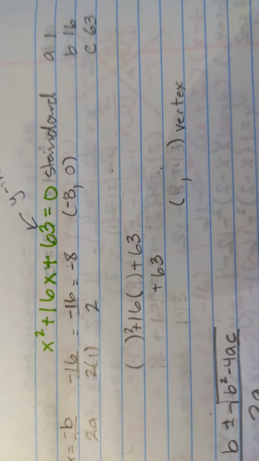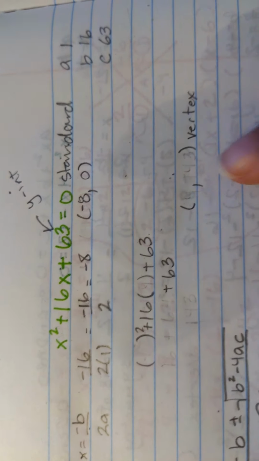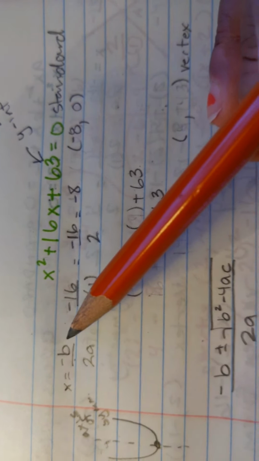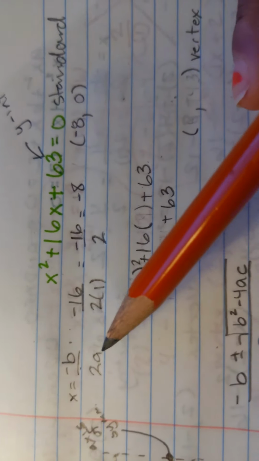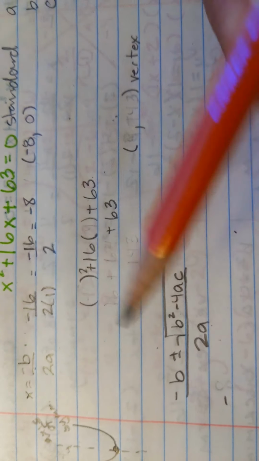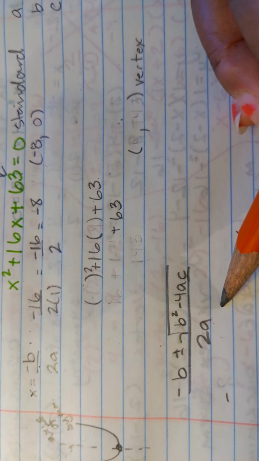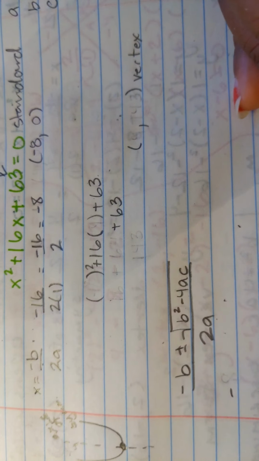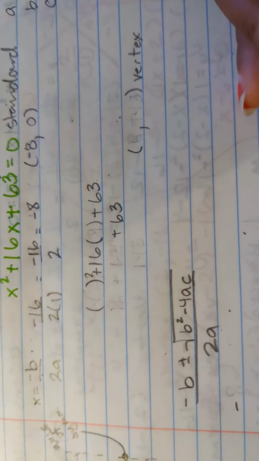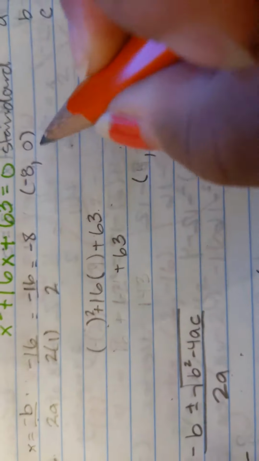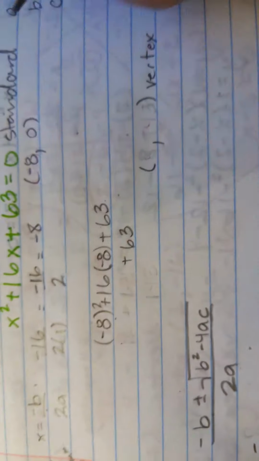Now I can take that information and plug it in to find the vertex. But before I do, if I look at our axis of symmetry equation, that opposite b divided by 2 times a, that is like the beginning of our quadratic formula. The other part of our quadratic formula we use to find what's called a discriminant. And I'll show you how to do that right after we do the vertex. So we're going to take our x value that we just found, which was negative 8, and plug that into our equation. And we're going to solve.